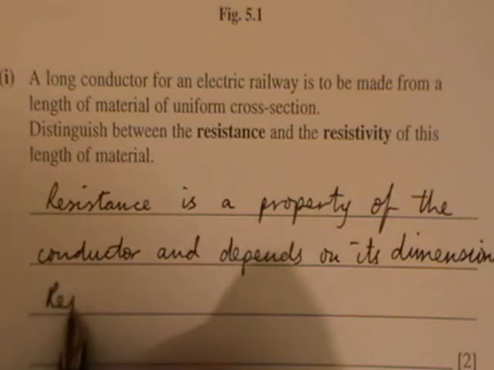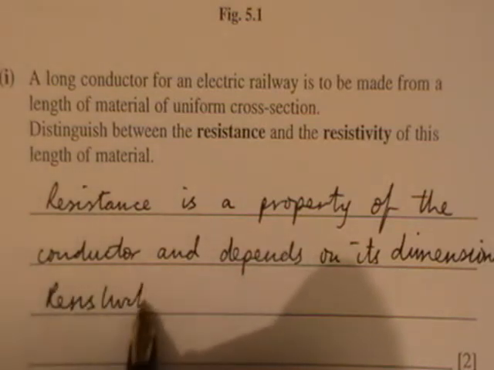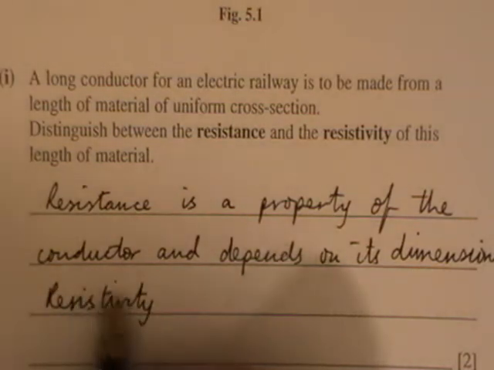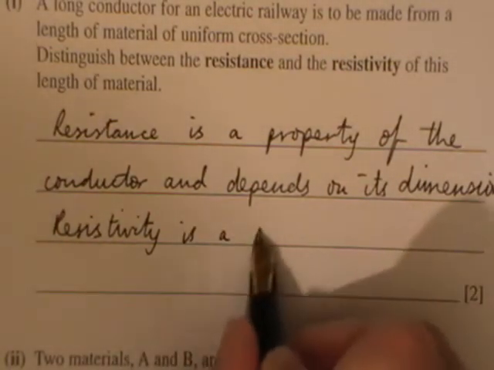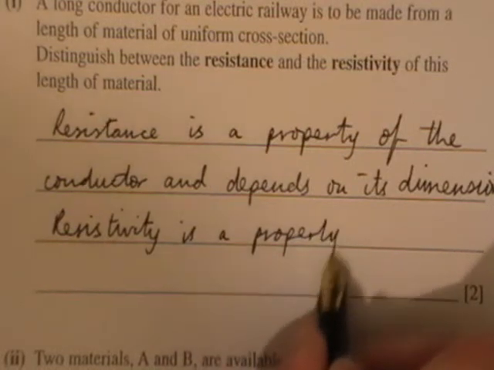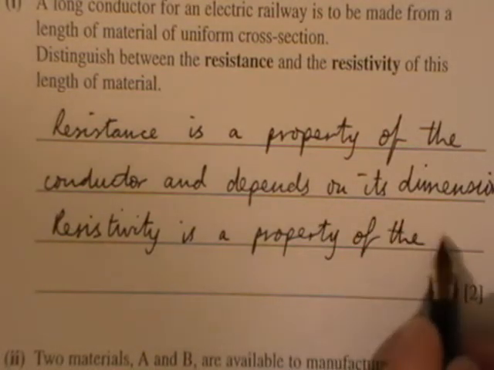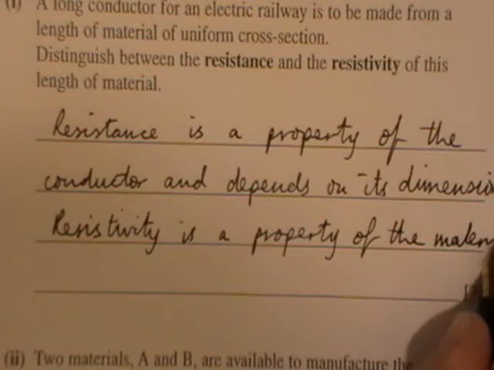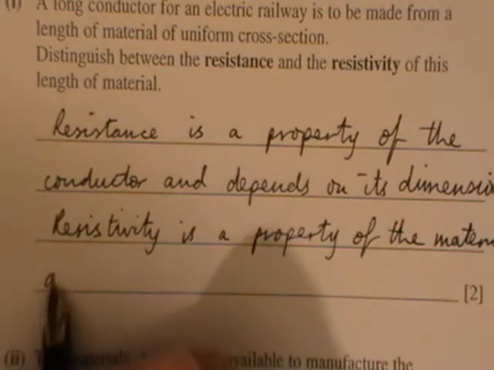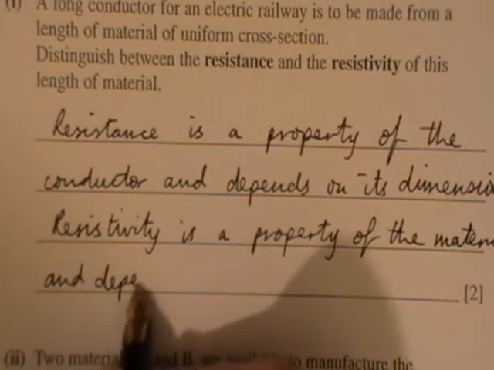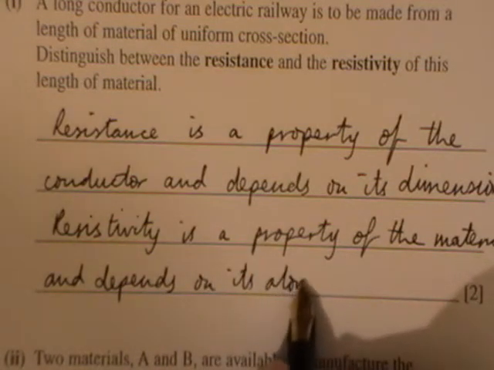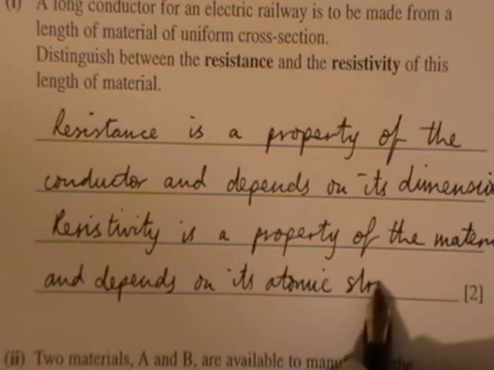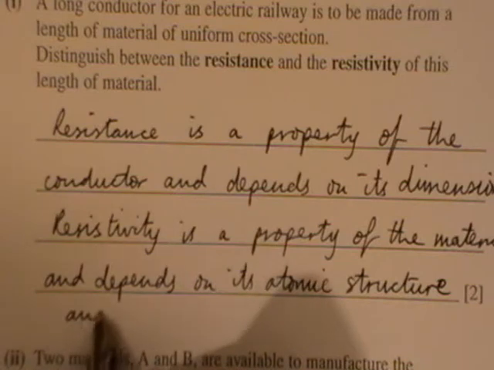Whereas resistivity is a property of the material and depends on its atomic structure and not its dimensions.